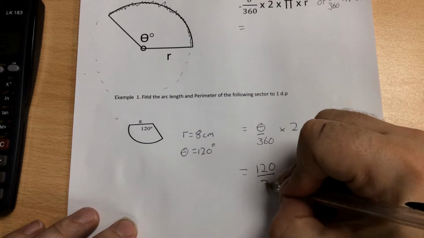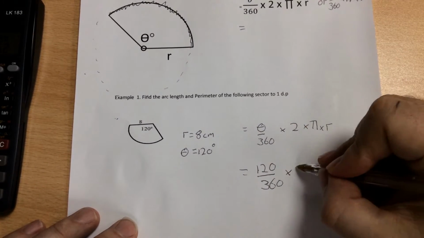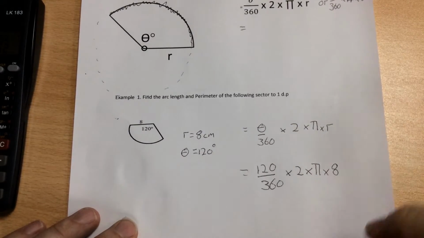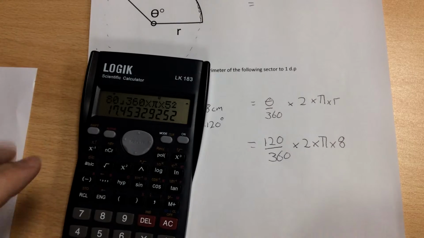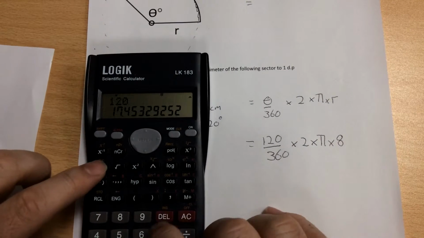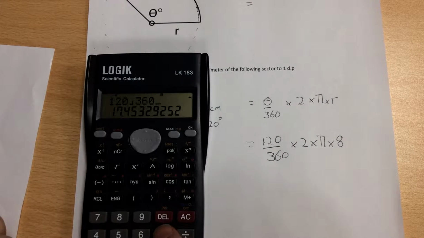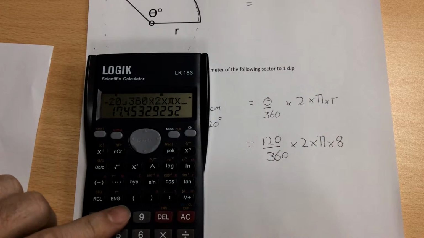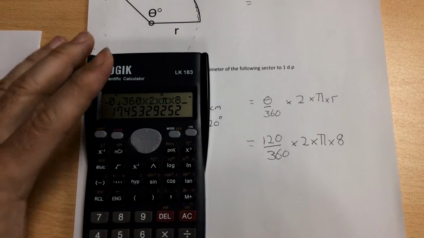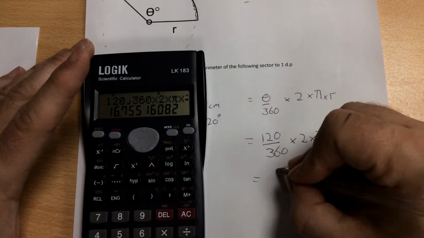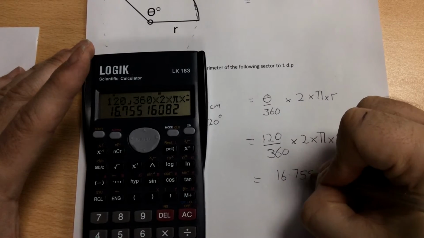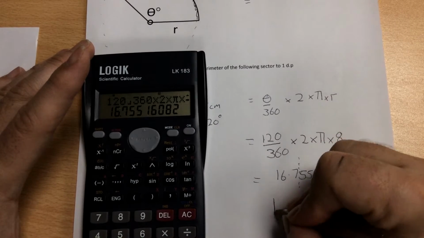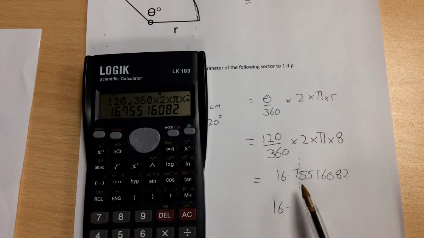So it becomes 120 over 360 multiplied by 2 multiplied by pi multiplied by r, which is 8. So you're doing 120 over 360 multiplied by 2 multiplied by pi multiplied by 8. And when you type that into a calculator, it comes up as 16.755168082. So to round it to one decimal place, it's either 16.7 or 16.8.